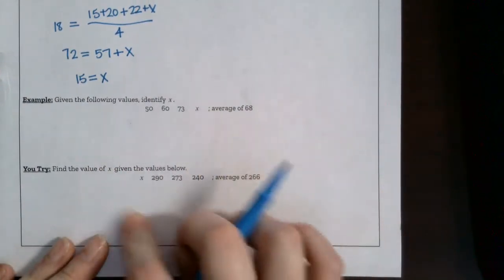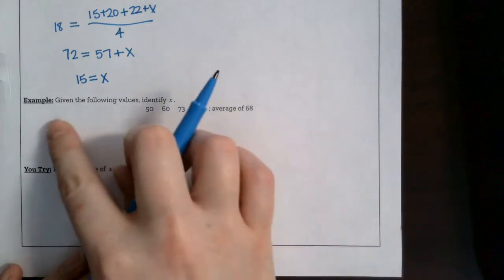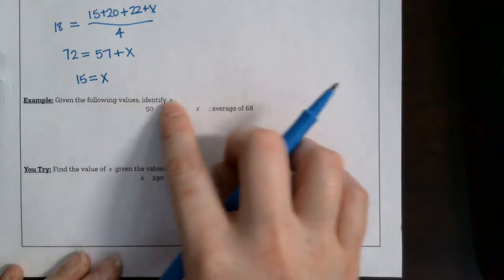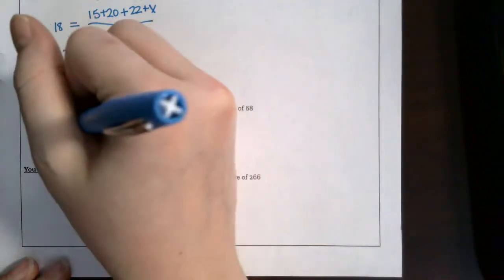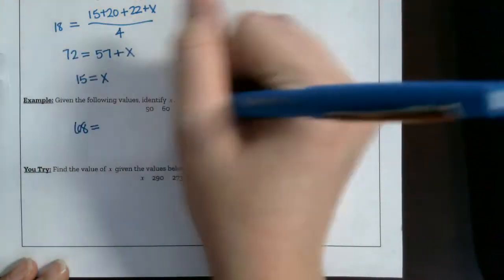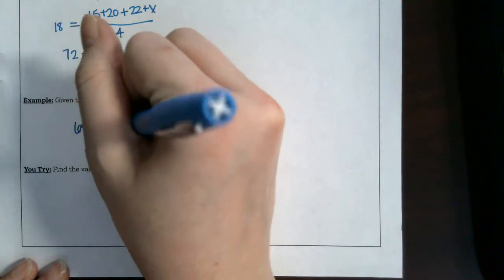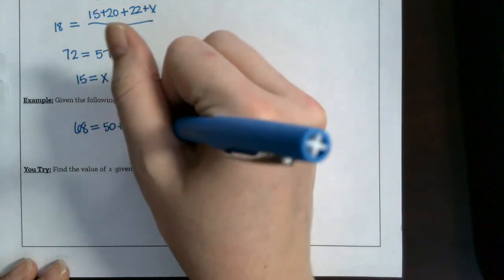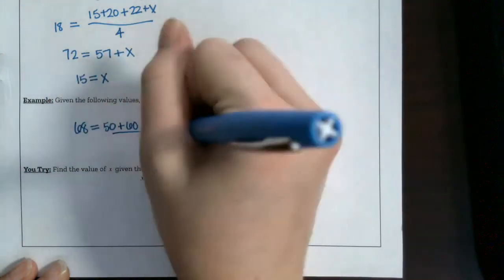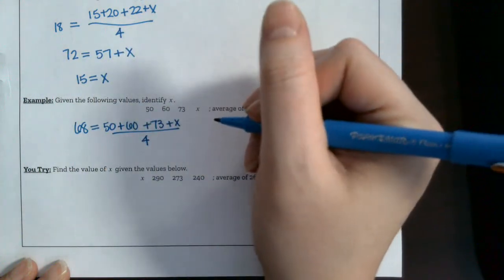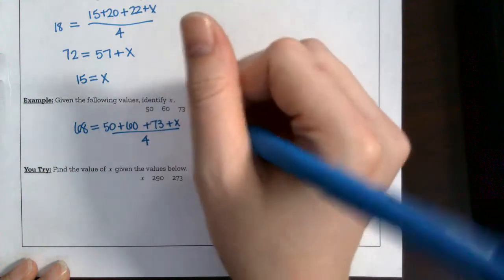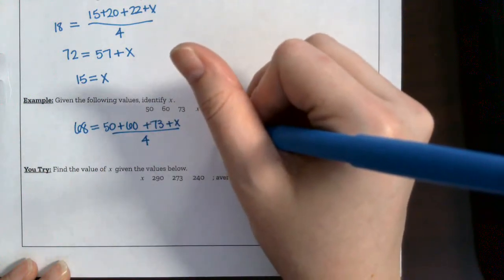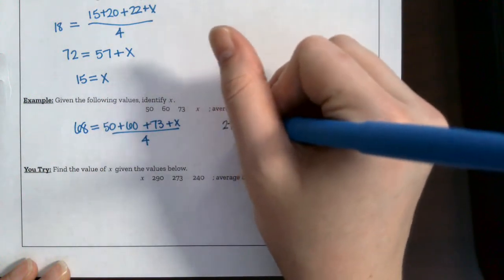Now, these last two aren't different. They just don't give you a story. So in this example, it says, given the following values, identify X, and we know this. So again, you set it up the same way. You know your average needs to be 68. You know you have these values. And there are 4 of them. So I can multiply 68 and 4 to get 272.